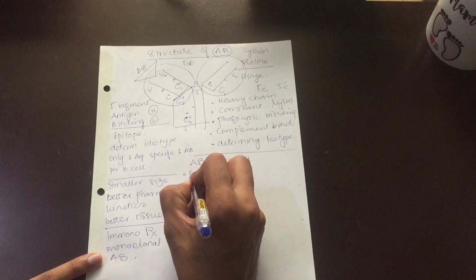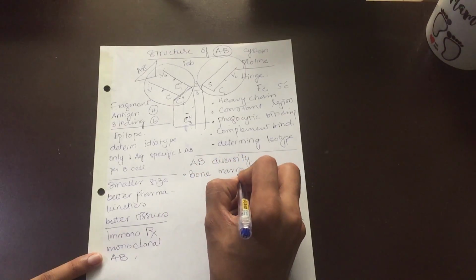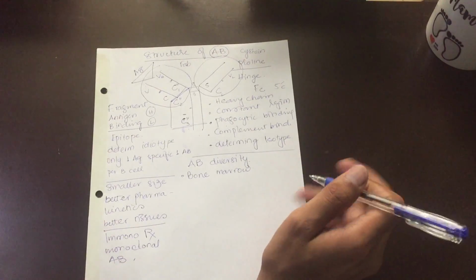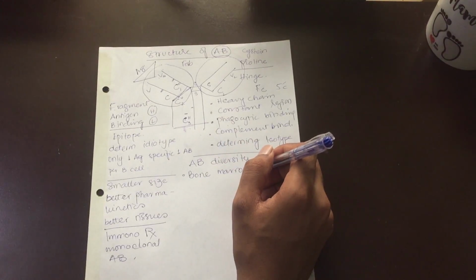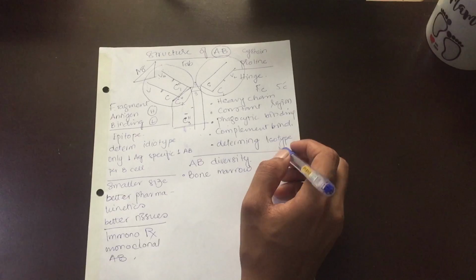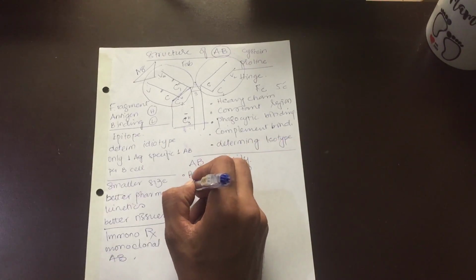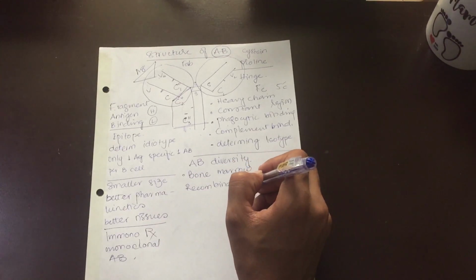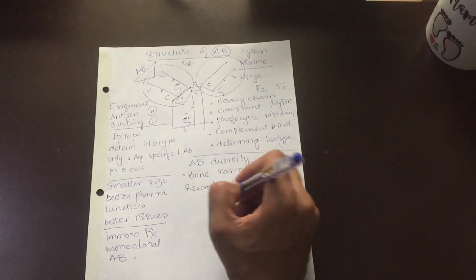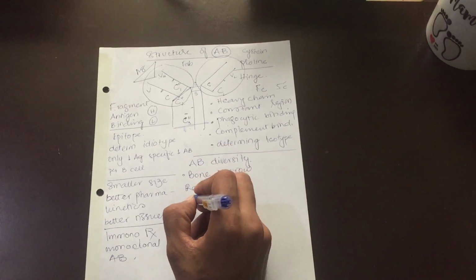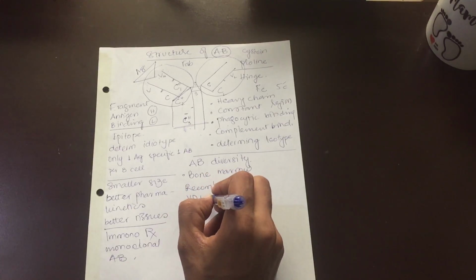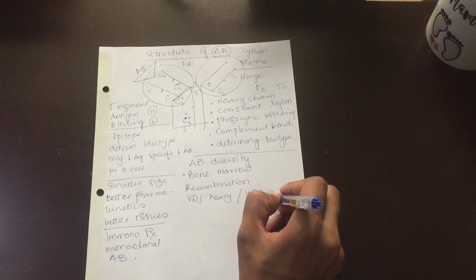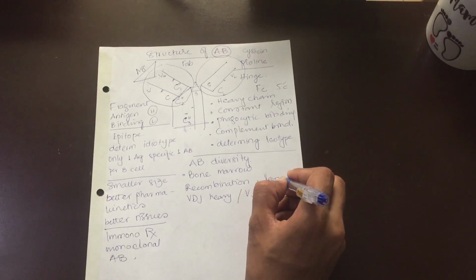So in the bone marrow, B cells form and mature, and the immunoglobulins undergo a process of recombination, which is performed by VDJ recombination or VJ recombination, and this recombination is random.